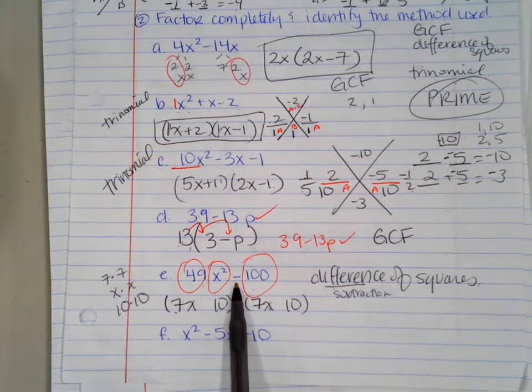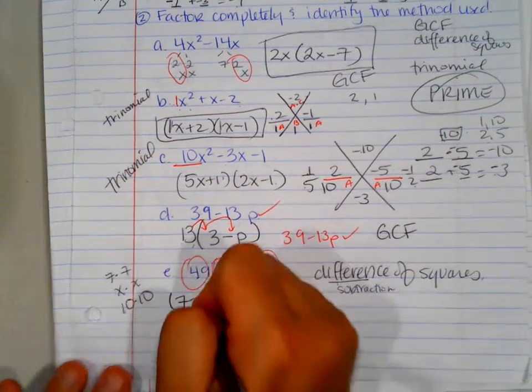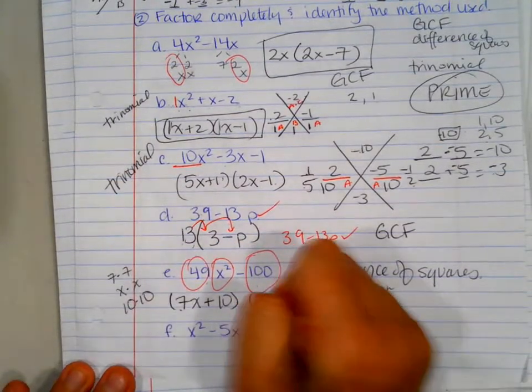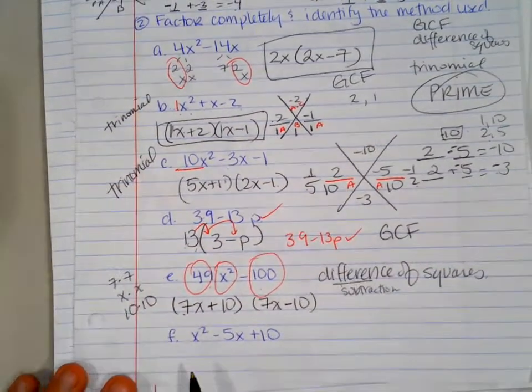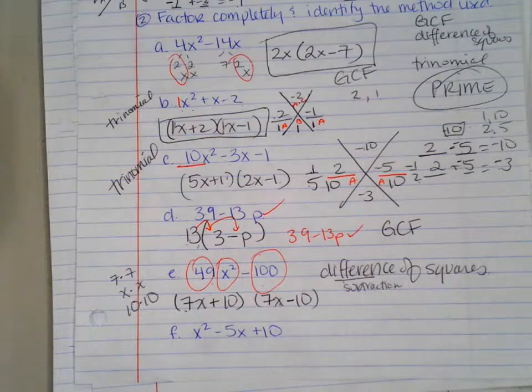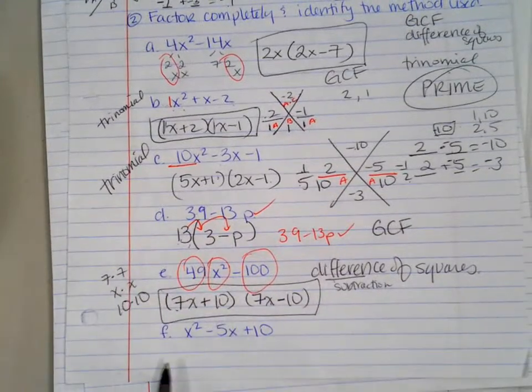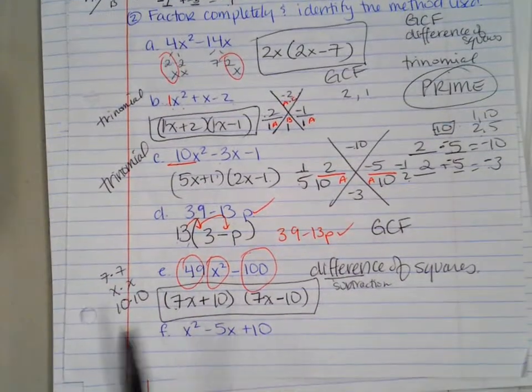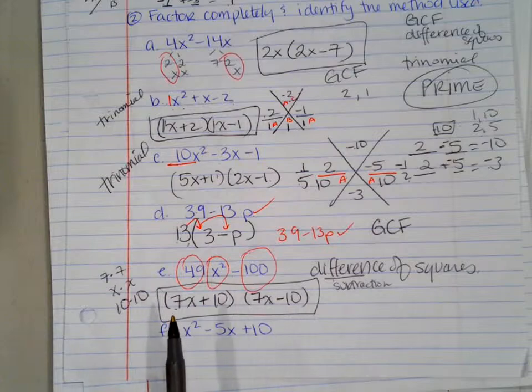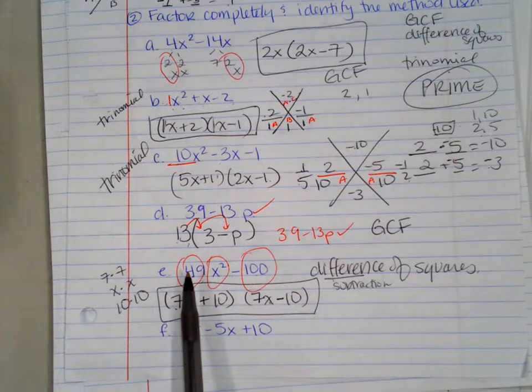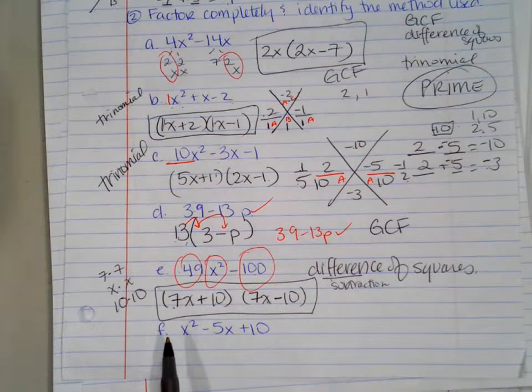When you have the difference of squares, you always just need to make one plus and one minus. And it doesn't matter which way you do it because when you multiply it out, you're going to get the same answer no matter what. So there is your difference of squares, breaking it down. Identify that everything has a perfect square. Your x's, your numbers, everything has a perfect square.